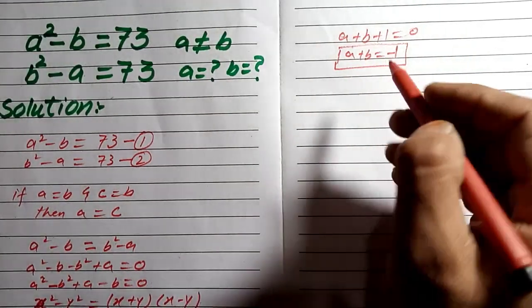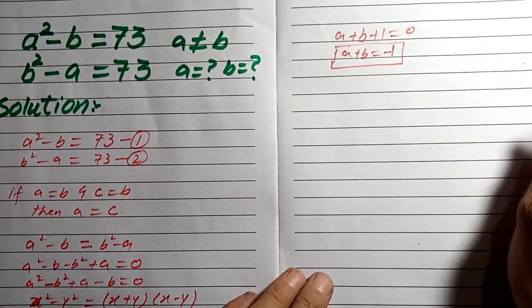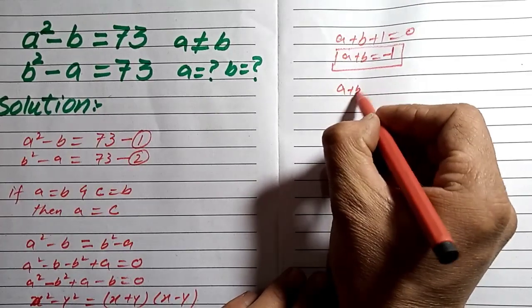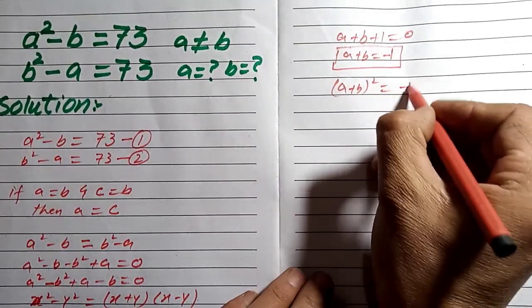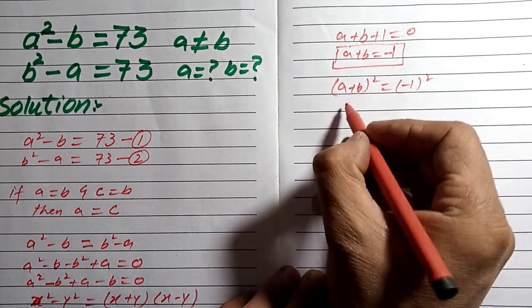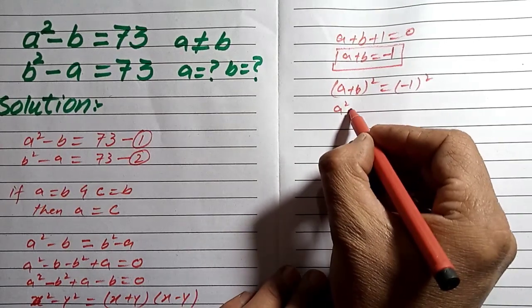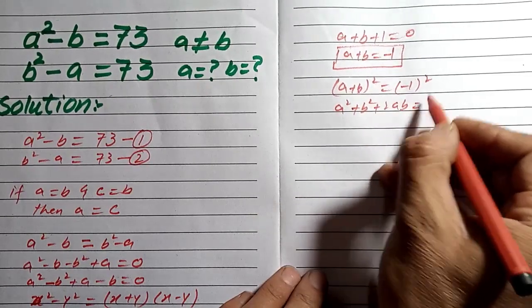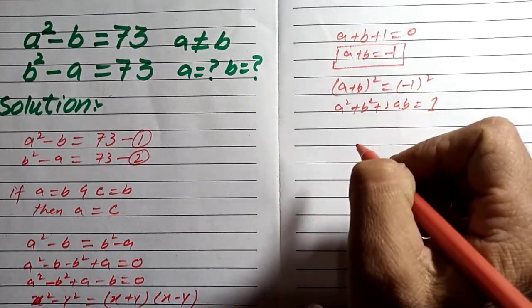So here we can take the square on both sides. Taking the square, we get a plus b whole square equal to minus 1 whole square. This is equivalent to a square plus b square plus 2ab, and on this side we get 1.